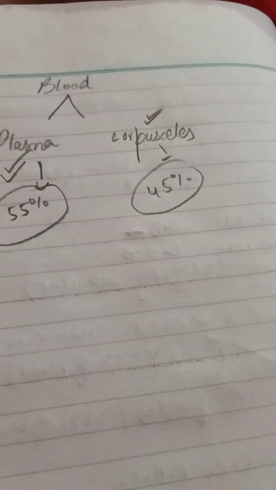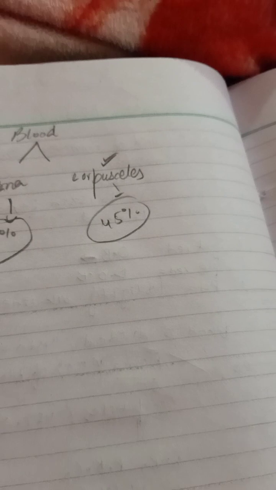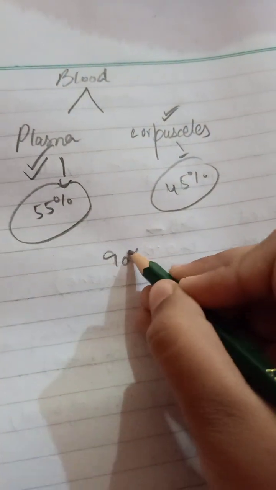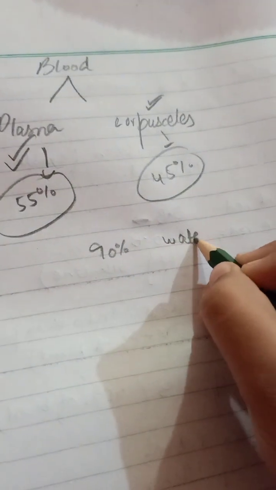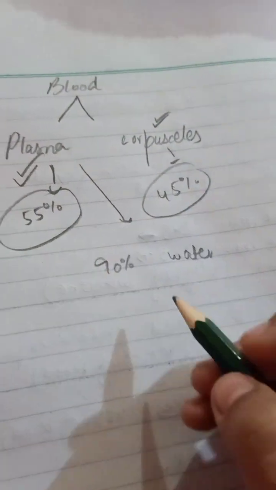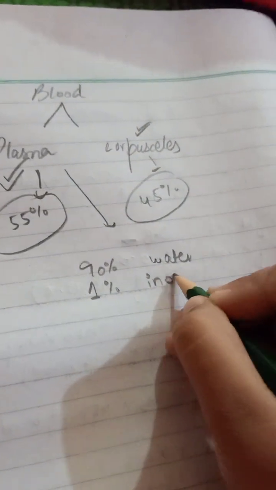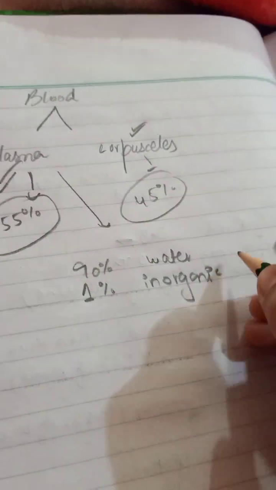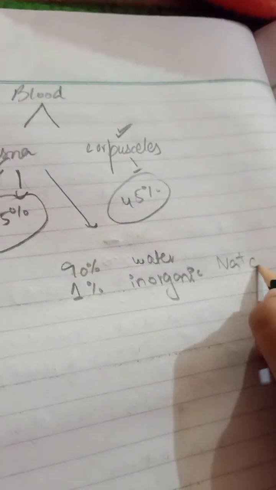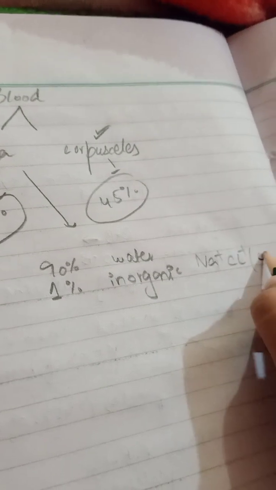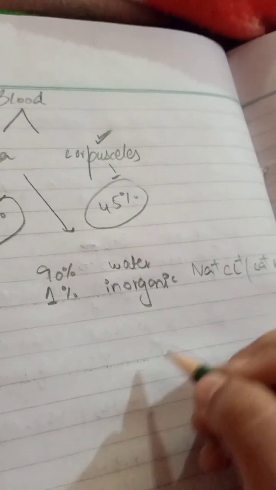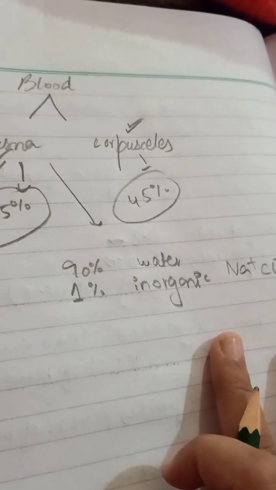So now, if we talk about the composition of the plasma, plasma is composed of 90% water. 90% of water, if we are talking about the plasma, okay. And 1% of the inorganic salts, for example, sodium, chloride, and calcium, potassium, and you can say bicarbonate ions, okay.